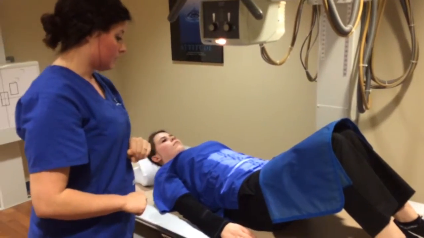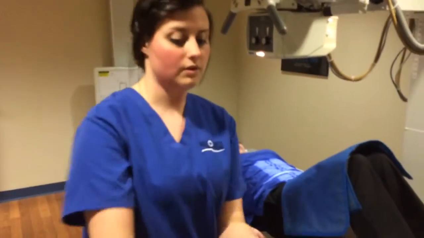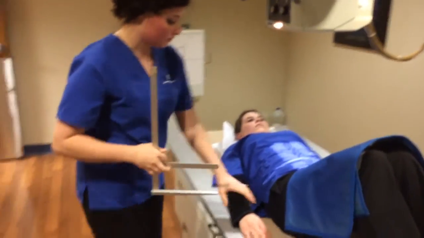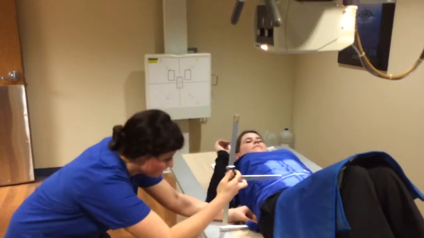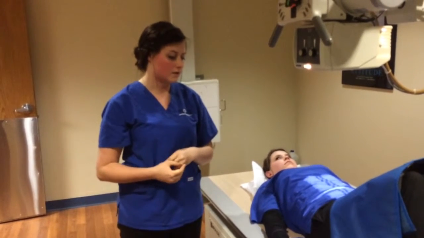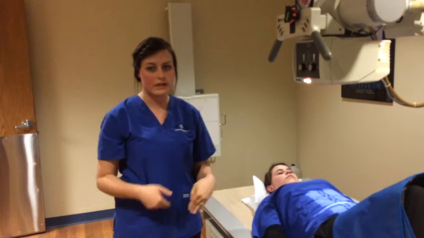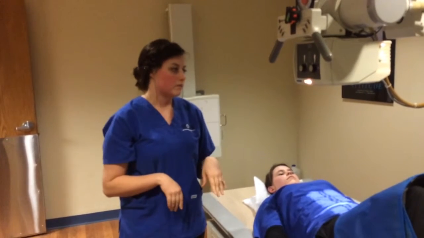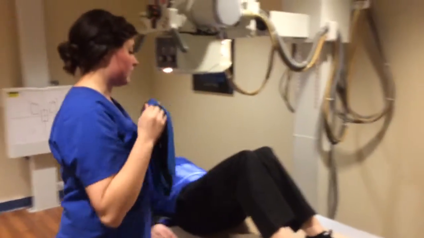which looks good. Make sure that our arms are down by her side, and next I am going to just measure in the path of the central ray, so I'll lift her arm out of the way here. And she measures about a 19, and then I'm going to step out of the room, set my exposure factors, and instruct her on some breathing instructions, which for this would be suspended expiration to move the diaphragm up and out of the way of the lumbar spine.